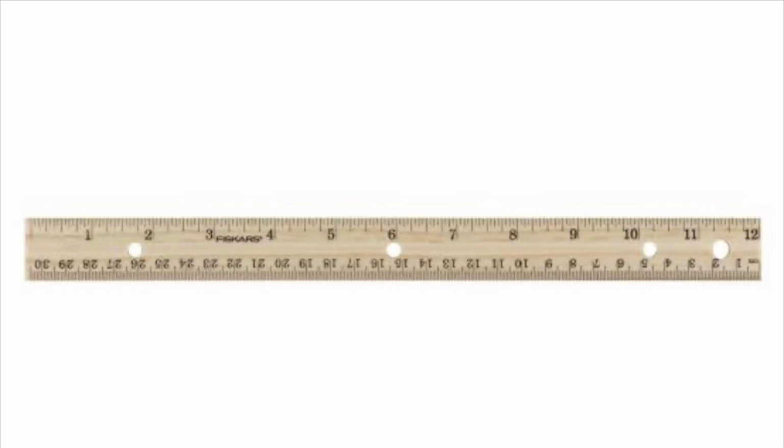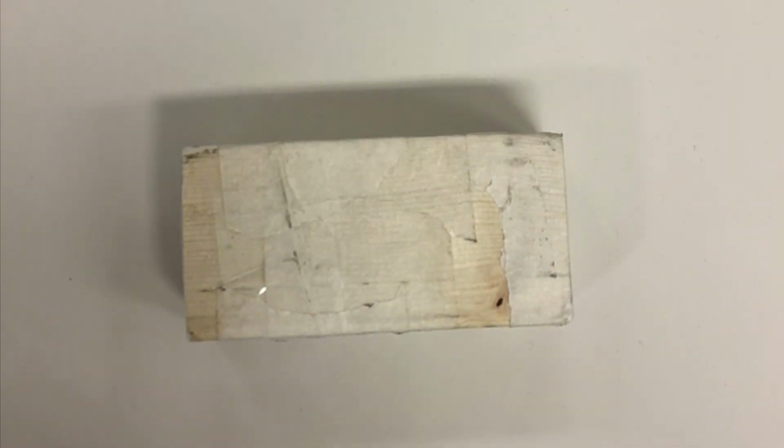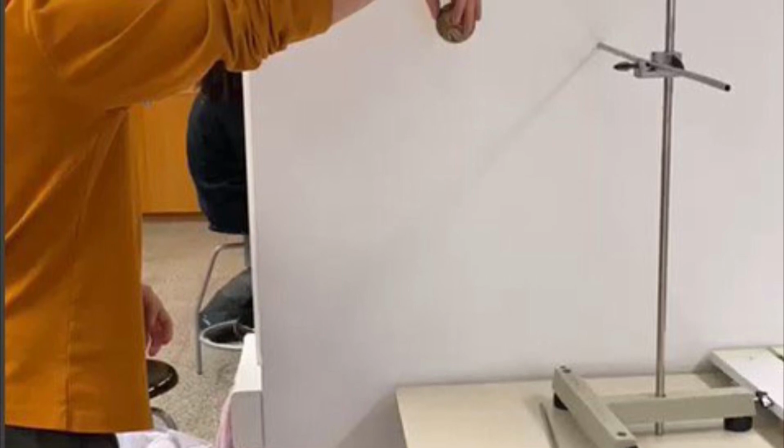ruler, timer, one plastic object, two wooden objects, and experimental setup. There are 4 formulas that I used in my experiment.